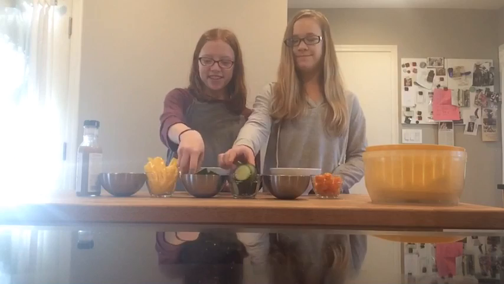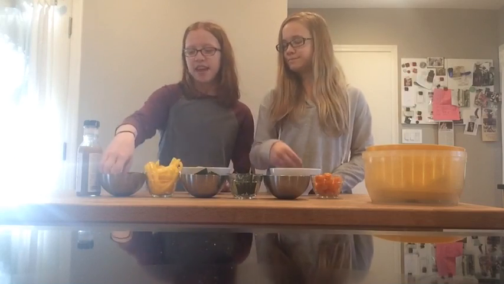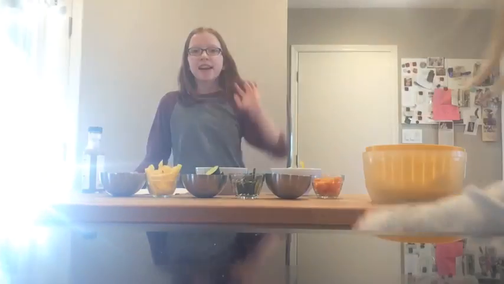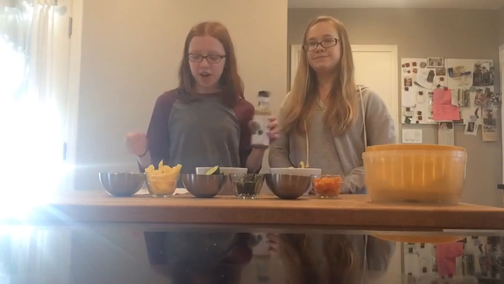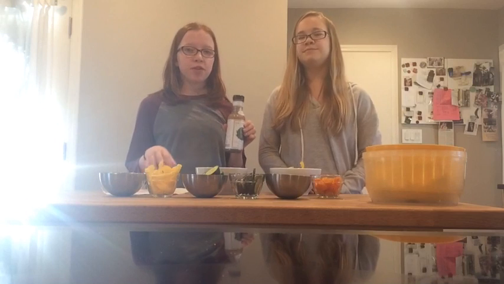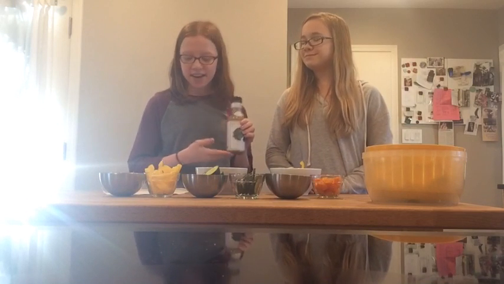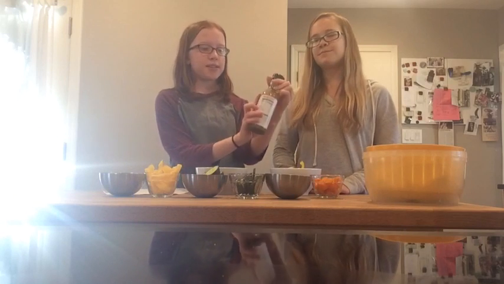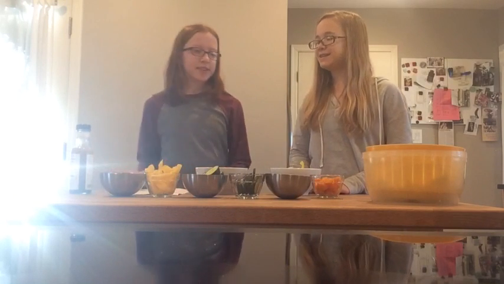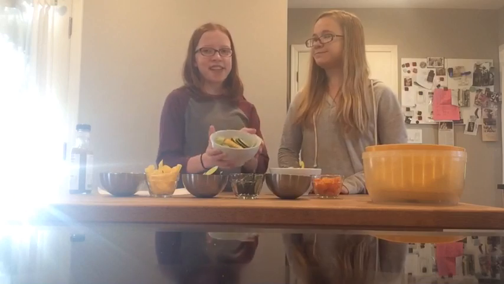Some carrots, peppers, and avocado. And finally, we're going to add vinaigrette. One of the main ingredients in vinaigrette is vinegar. Vinegar has a pH of 2.4, which means this is highly acidic. It is also a heterogeneous mixture because you can see the different components that make up the whole. Much like our salad. And that is the chemistry of a salad.